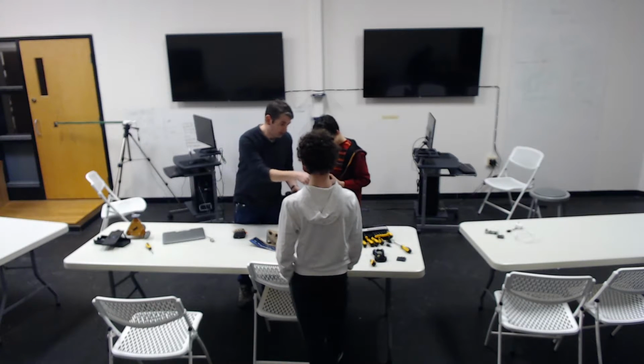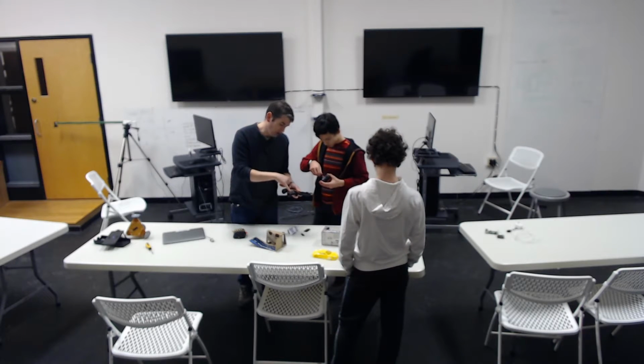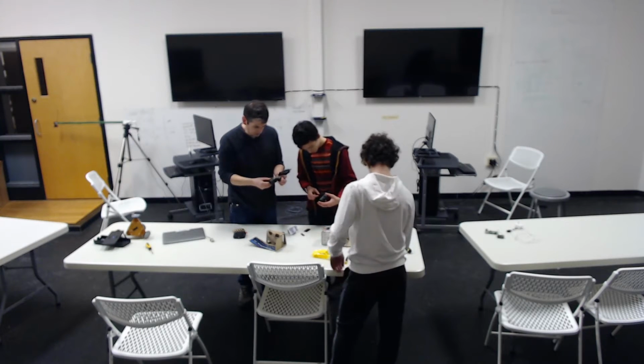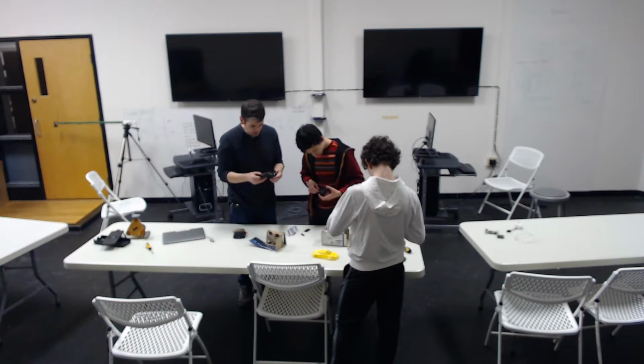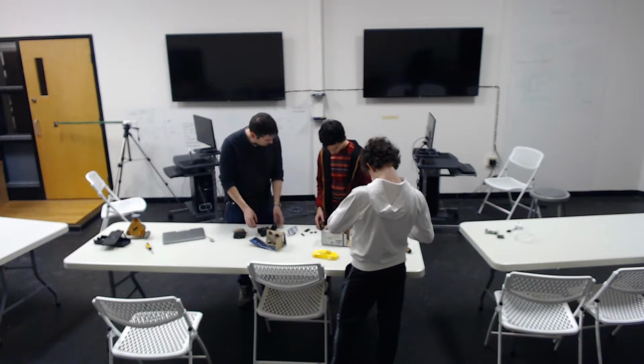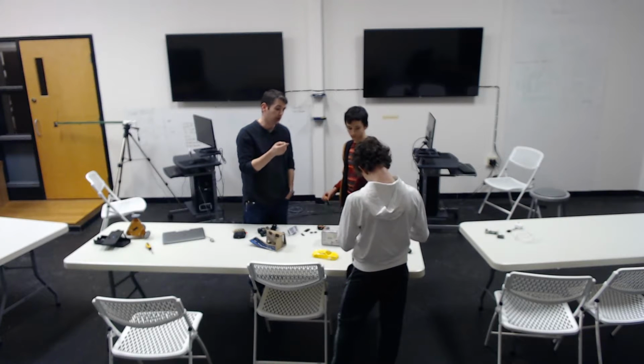Also, it looks like you have the same arrangement that Jayden does here. The motor is driving some sort of gear reduction. Why don't you see if you can get that open, and let's see what that looks like inside, because that might be something else that we could use.